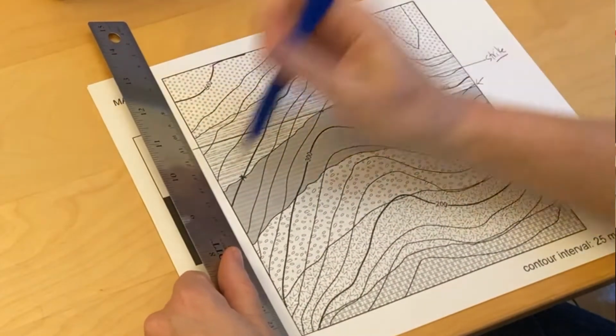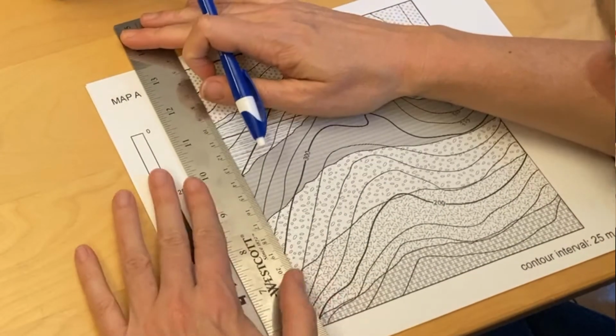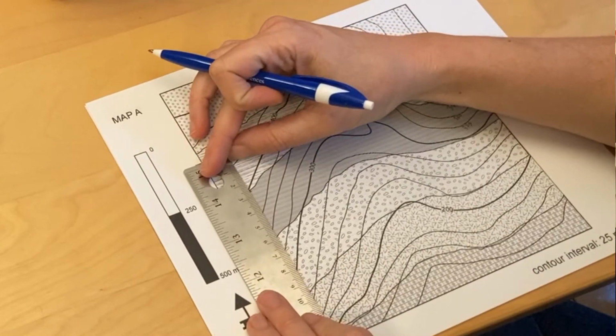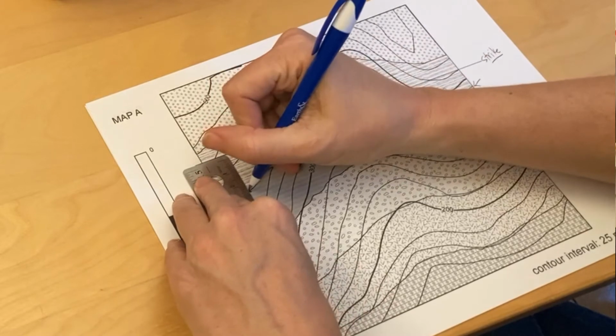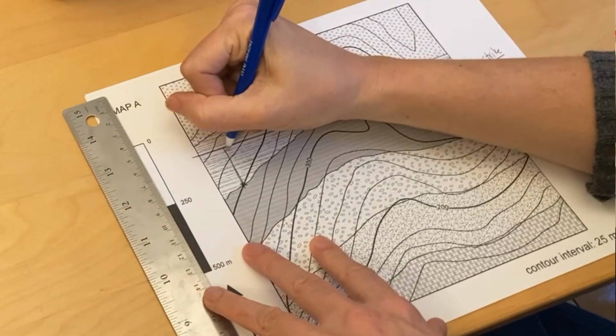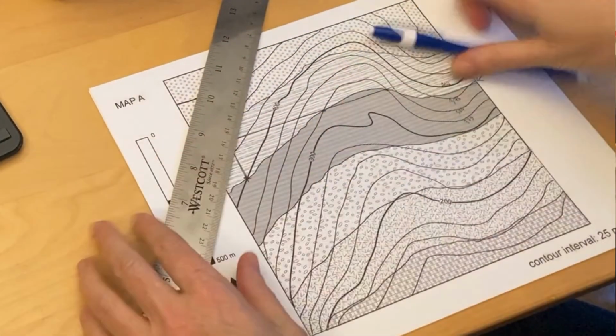So I'm going to draw a line from my known point here until it intersects this 325 point, and that line must be perfectly perpendicular to my strike line. I'm going to use the edge of my ruler as a square. There it is. Since I'm measuring my slope, I now have a horizontal line whose length I can measure, and the distance by which the bed dips down over the horizontal distance is the difference between my two contours.